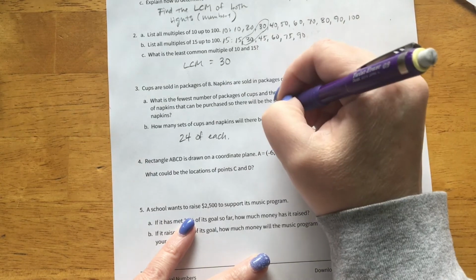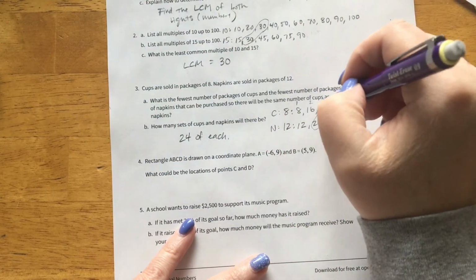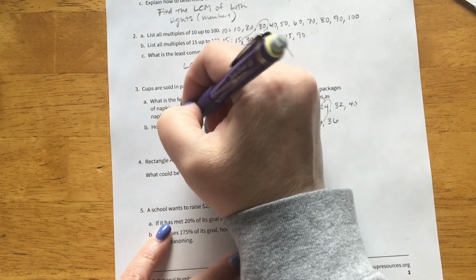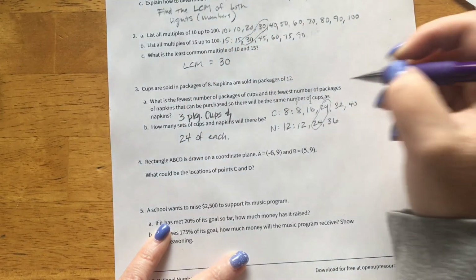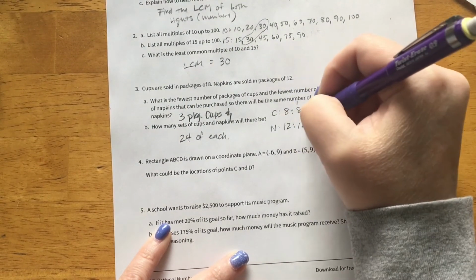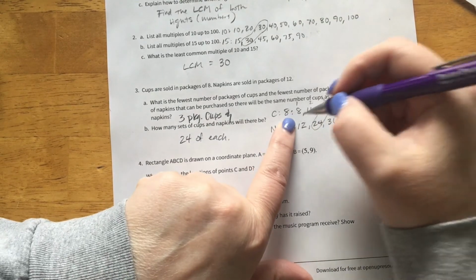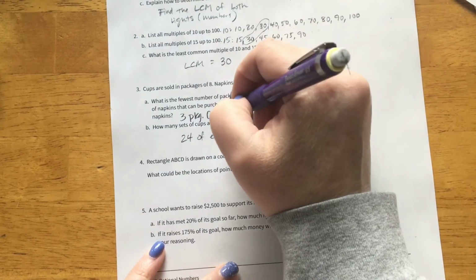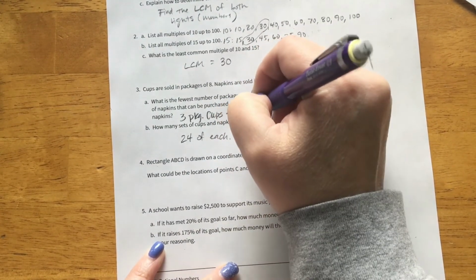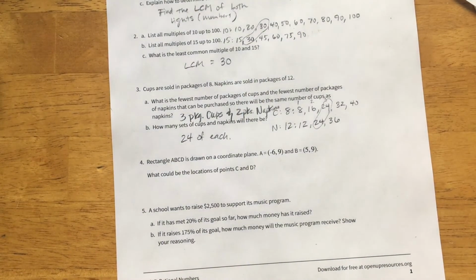cups, right? This is cups, and this is napkins. I'm going to have to buy 3 packages of cups and I'm going to have to buy 1, 2, 3. Oh, it happens to be this. No, just kidding. This is my number. 2 packages of napkins to answer part A. Does that make sense to everybody?